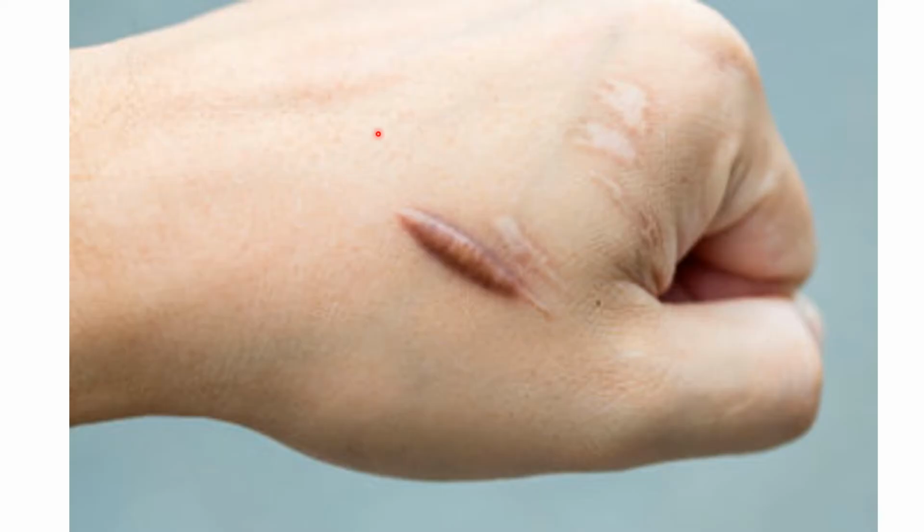And next one is on the lecture of healing. This is to show you a hypertrophic scar. This is a scar of a cut in someone's hand, and a normal scar would appear like this. It doesn't have any protrusion from the skin, and this one has a bit of protrusion at the scar, and this is called a hypertrophic scar.